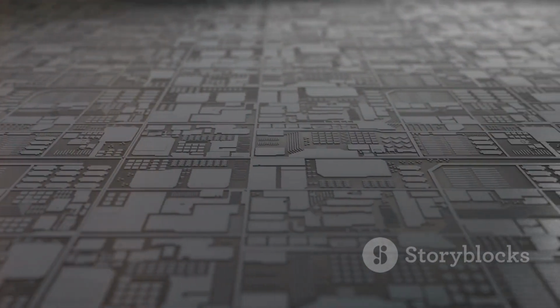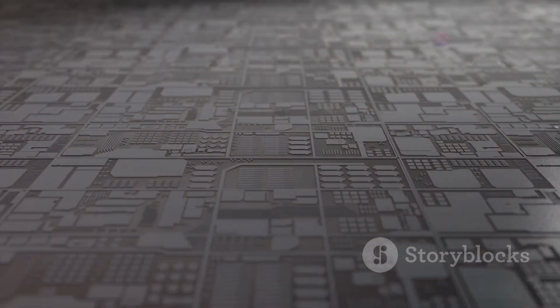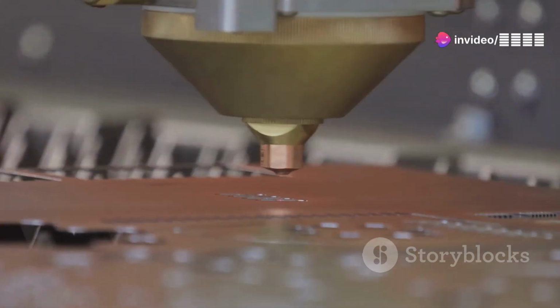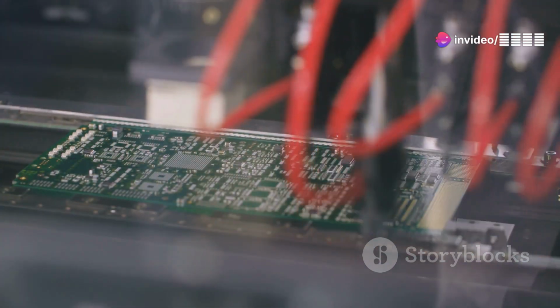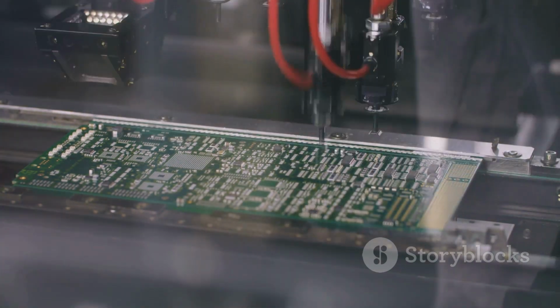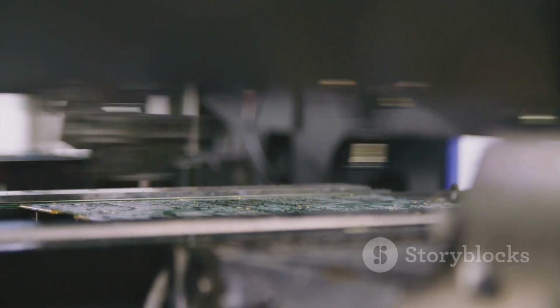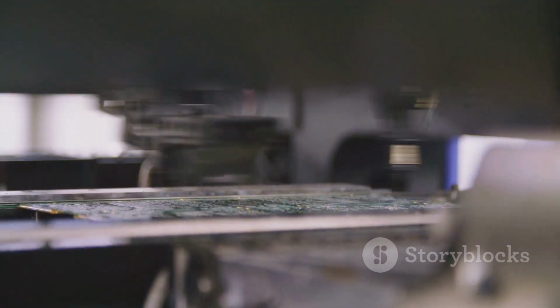1. Design. The PCB layout is created using specialized software. 2. Layer creation. Multiple layers of copper-clad substrate are prepared. 3. Imaging. The circuit pattern is imaged onto each layer. 4. Etching. Unwanted copper is removed, leaving the circuit traces.